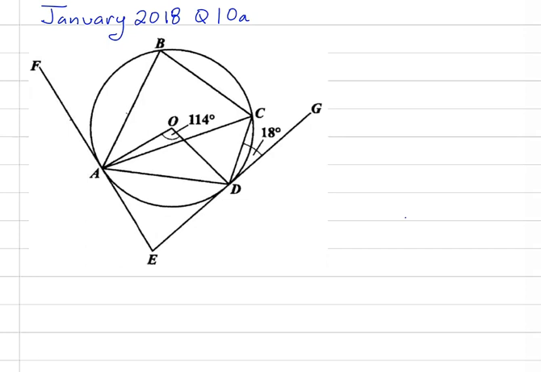All right, January 2018, question 10a. The question says, the diagram below, not drawn to scale, shows a circle with center O. The points A, B, and C are on the circumference of the circle. We're told that EAF and EDG are tangents to the circle at A and D respectively. Angle AOD is equal to 114 degrees and angle CDG is equal to 18 degrees.